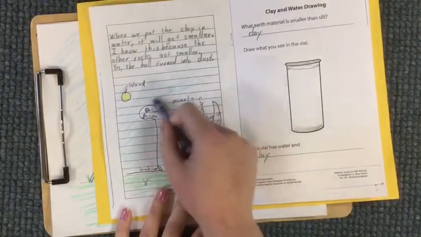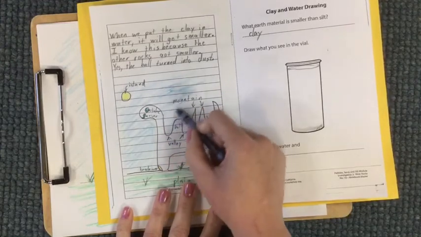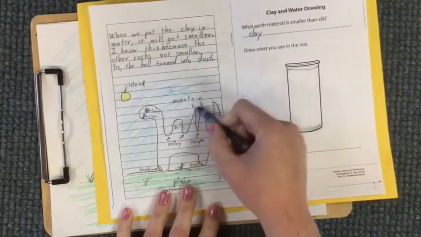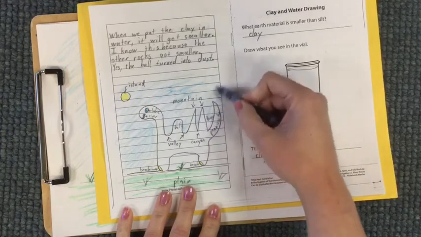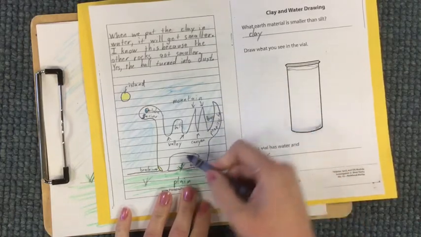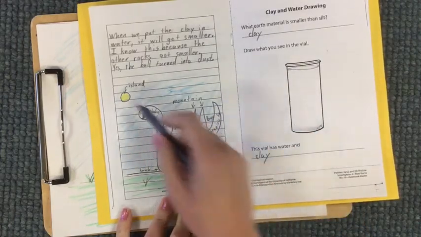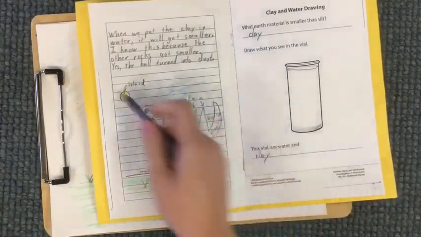Make sure that your water surrounds your island. It needs to go all the way around it. Because an island is a small piece of land surrounded by water.